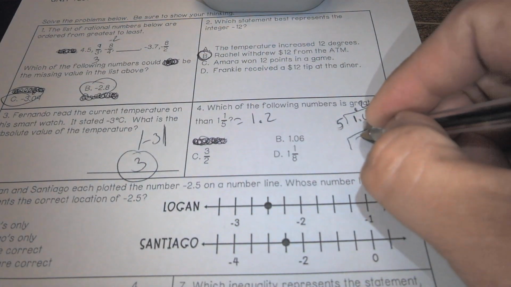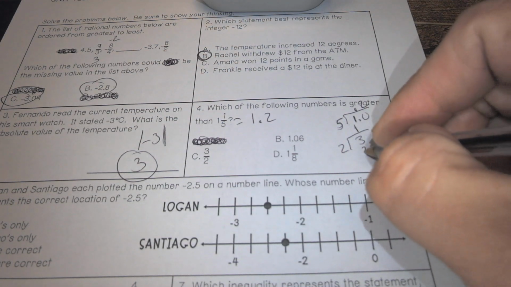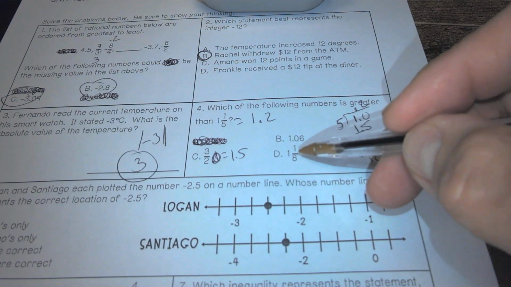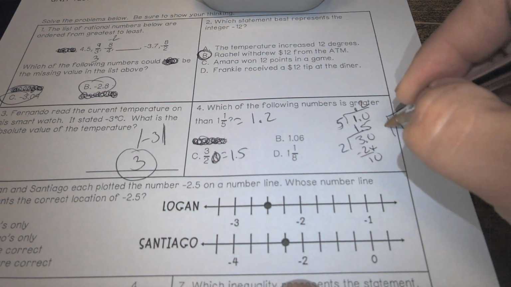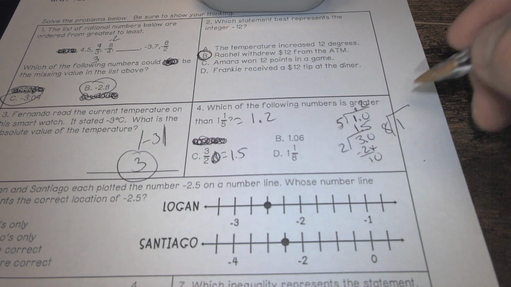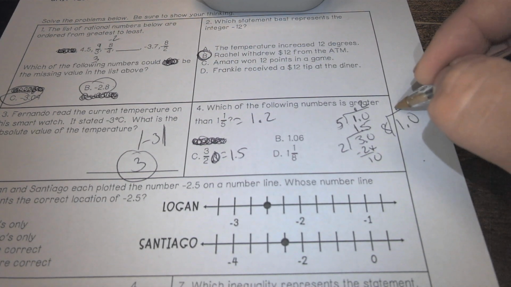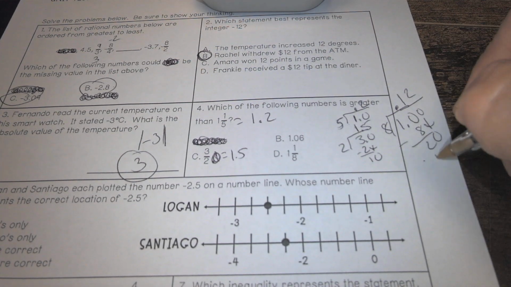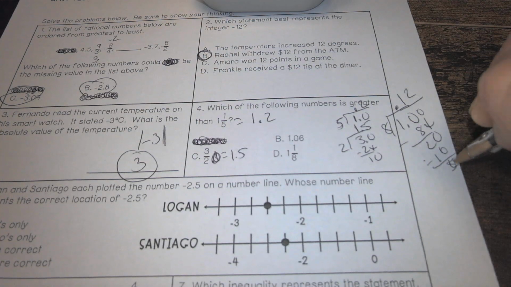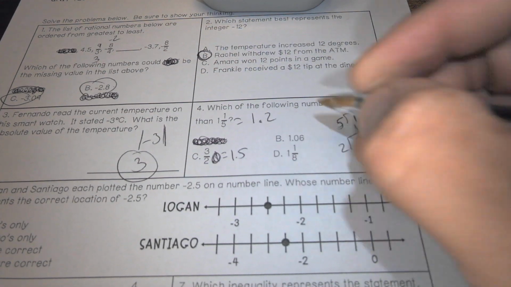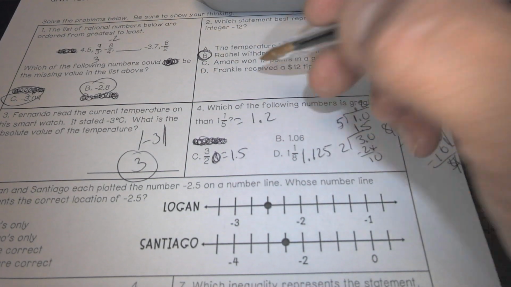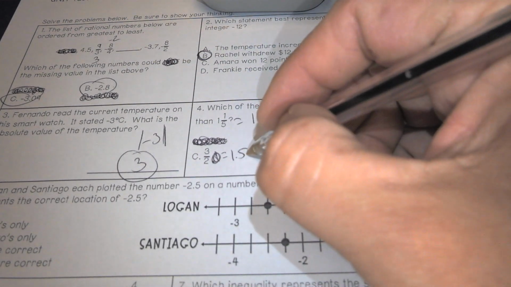Well, 3 divided by 2. 2 goes in there 1 time. And then it goes 1.5. And then this last one is 1 1/8, so you just have to divide the 1 by 8. It's top divided by the bottom. So 8 goes into 10 once, and it goes in there 5. So this is 1.125. So now we're looking for a number that's bigger than this one right here.